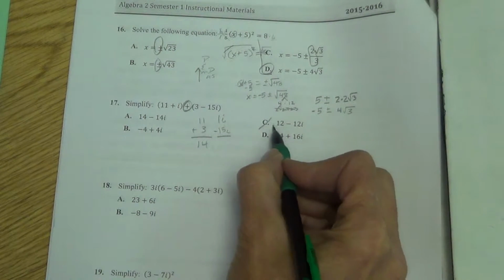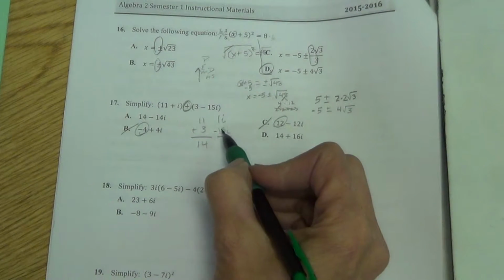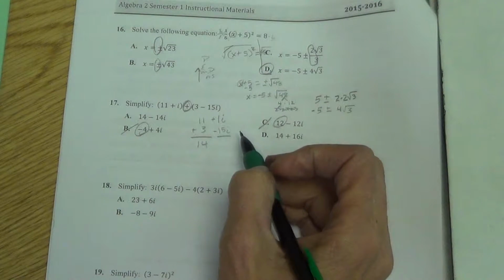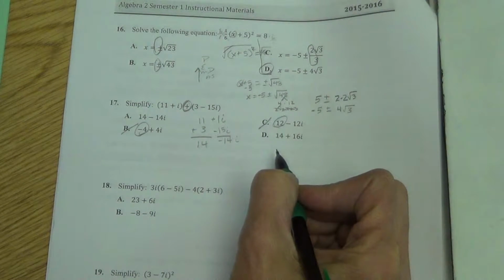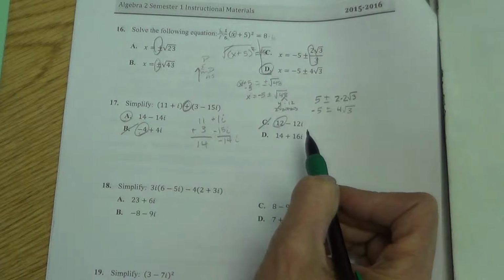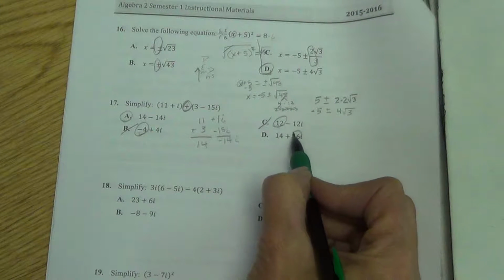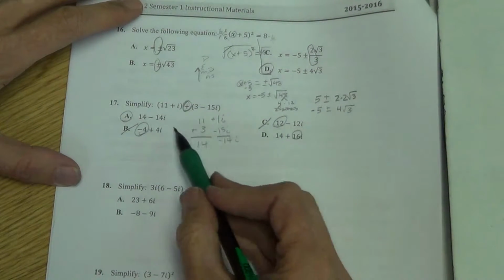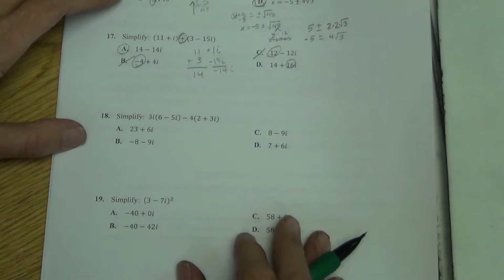That would eliminate this one because it has 12. Eliminates this one, it has negative 4. And now a negative 15i, a positive 1i. They're going to battle. Subtract them, we get a negative 14i. Okay, so that gives us A as our answer. This one, the only thing that's wrong with it is the 16i. Make sure you show all your work. Make sure you show where the others are incorrect. I want you critically analyzing every answer option.